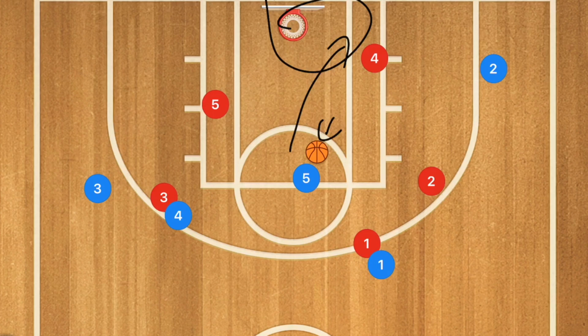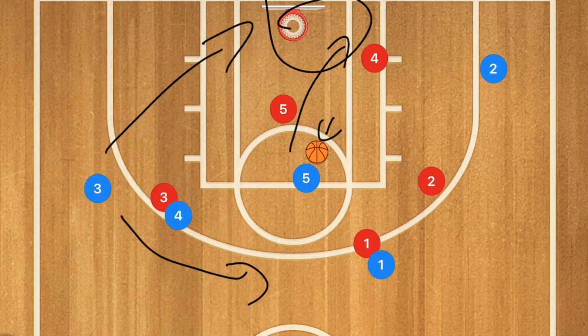let's say player 4 stayed down and we had player 5 come up possibly, because of course that would be a sign of a good defense. Instead of player 3 filling the top, he could be cutting, because of course read and react, we want to read and react to the defense and what the defense is doing.